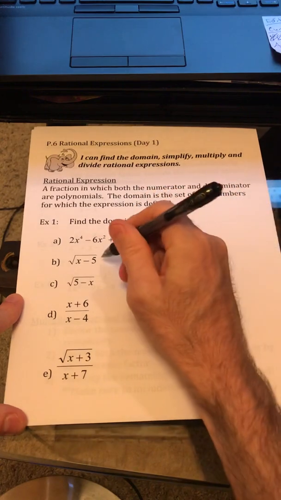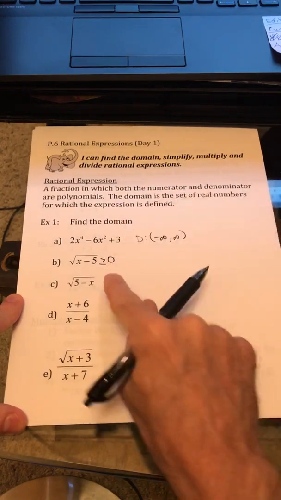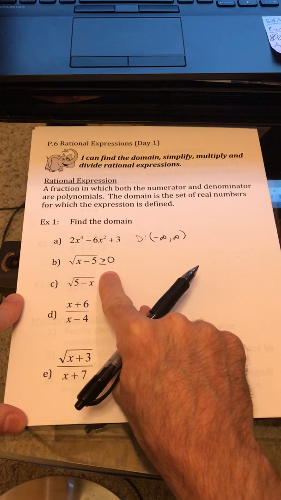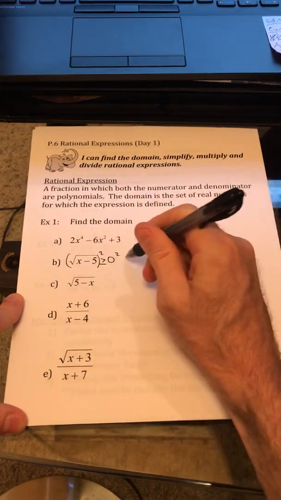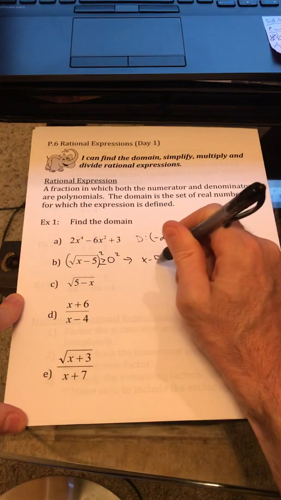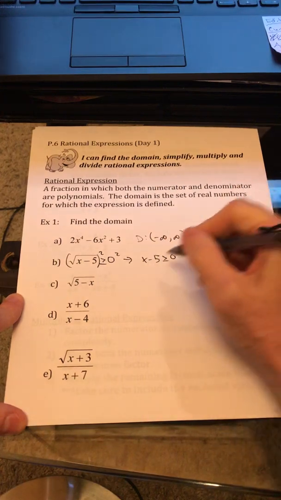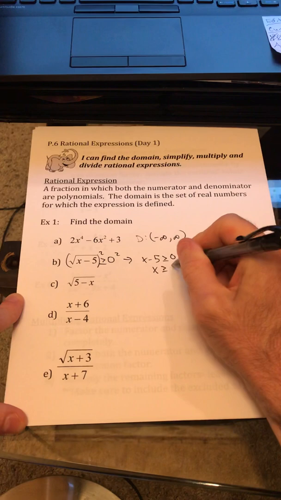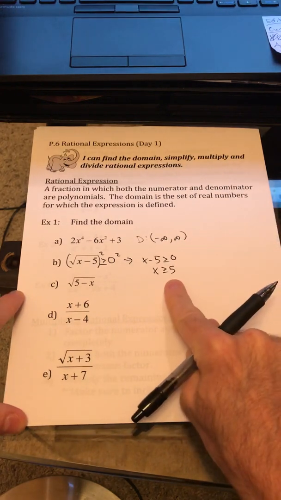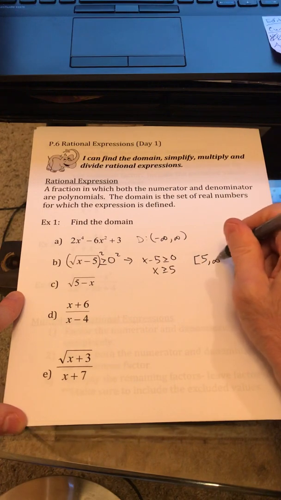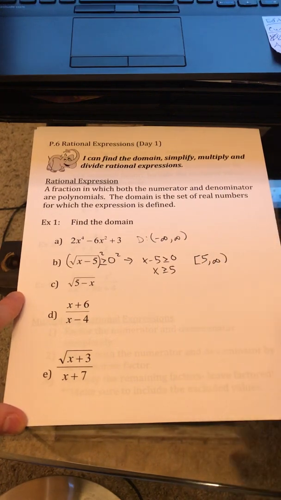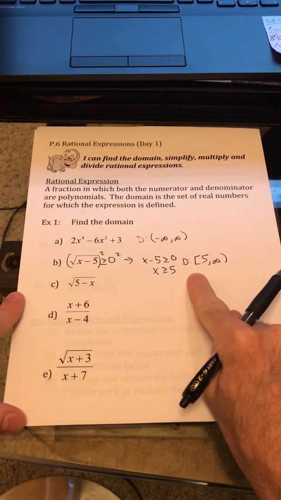So x minus 5 is greater than or equal to 0, so x has to be greater than or equal to 5. As an interval, it starts at 5 and goes to positive infinity, and we'll specify that as your domain.